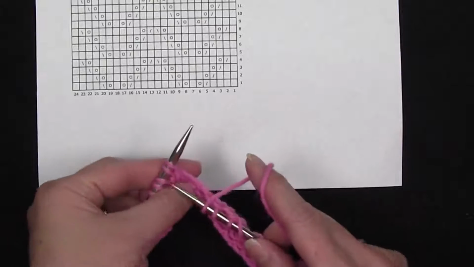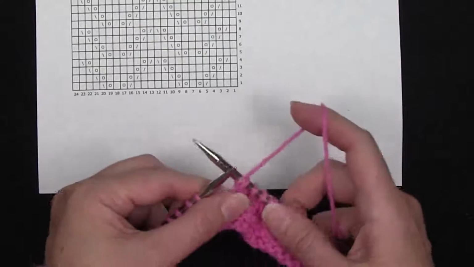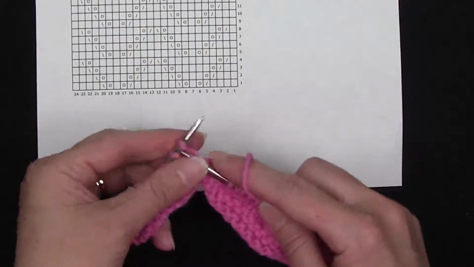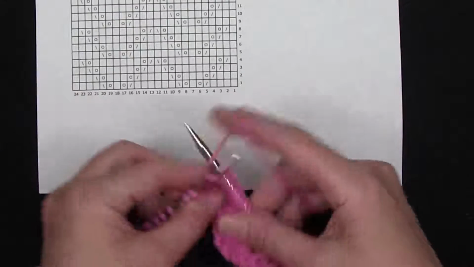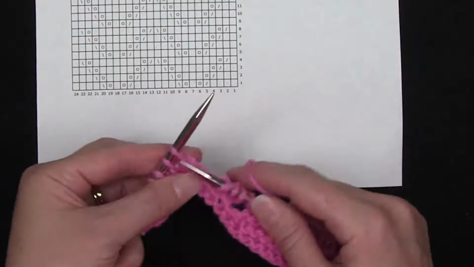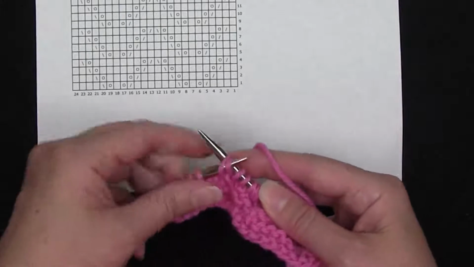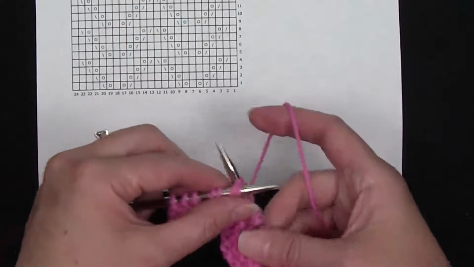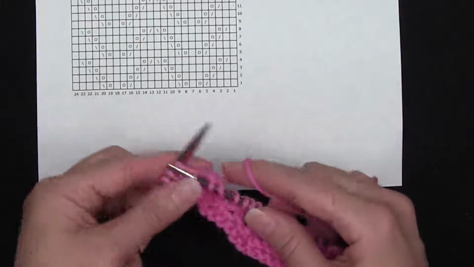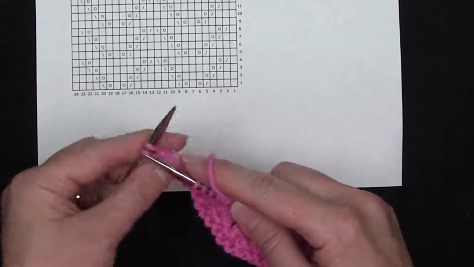And now we have a knit 2 together again, and a yarn over, and a knit 5. And a yarn over, a slip slip knit, and again I just slip my left needle into the front of those stitches and knit, and then we have a knit 2. And actually we have a few stitches here at the end, so I'll just knit those.